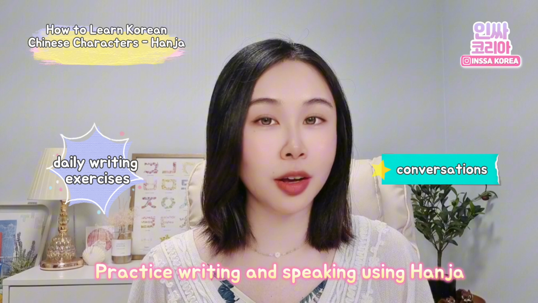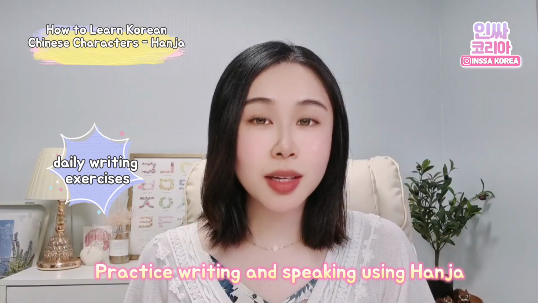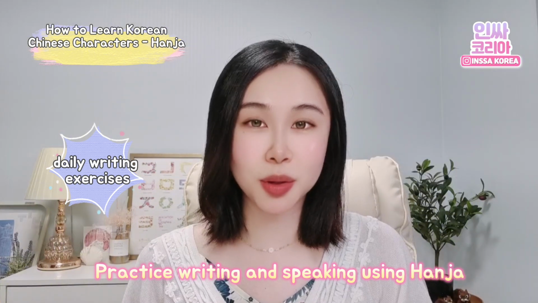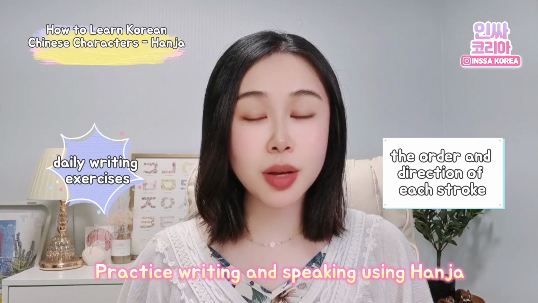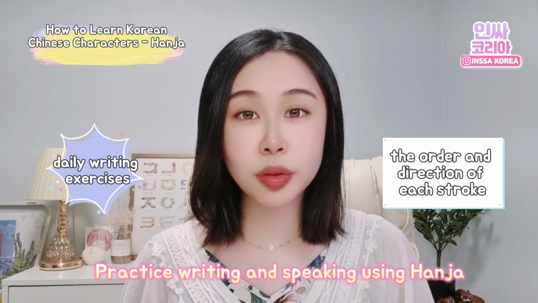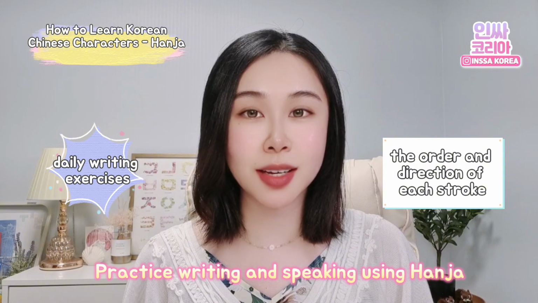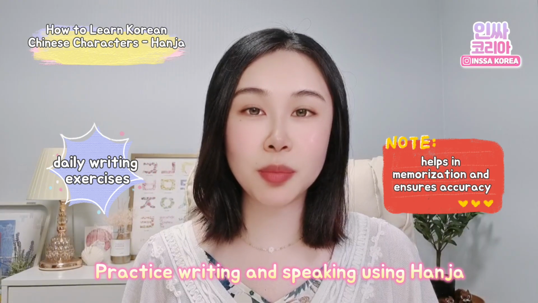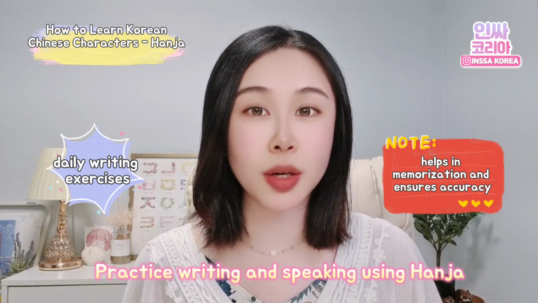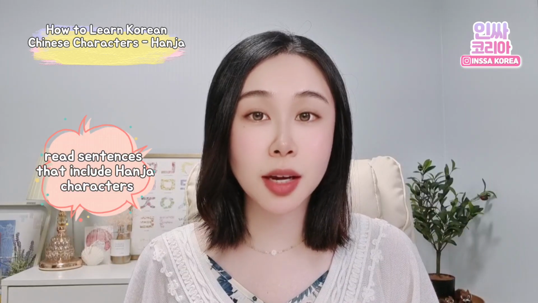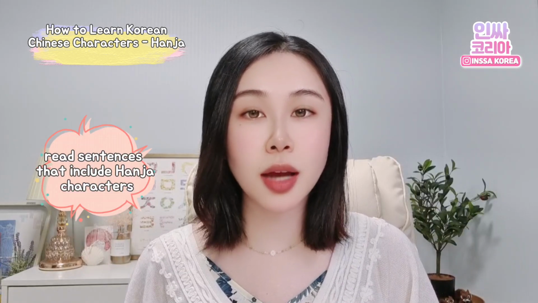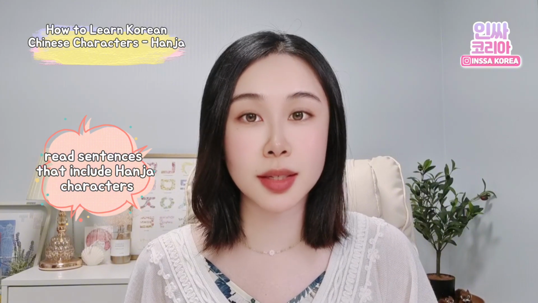Writing Hanja characters correctly is also crucial. Practice writing them stroke by stroke and pay attention to the order and direction while writing. This helps in memorization and ensures accuracy. You can also read sentences with Hanja characters to see how they are actually used in context.